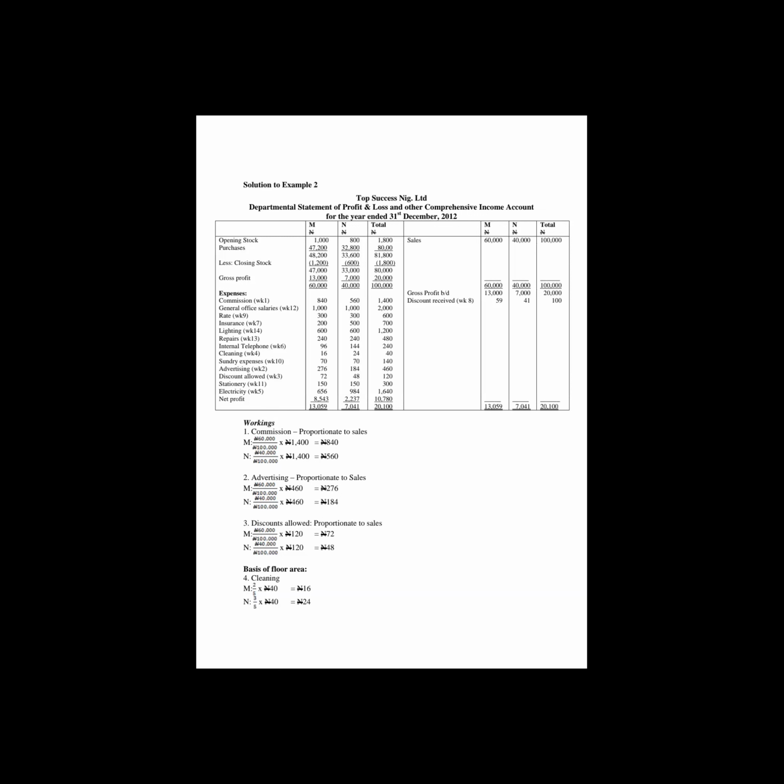But see, the sales for department N is 40, and the cost of goods sold is 33. Are we there? Yes. It means there is a profit of 7,000 naira, isn't it? Yeah. But supposing the sales for department N is 30,000 and the cost of goods sold here is 33. Is it still a profit?